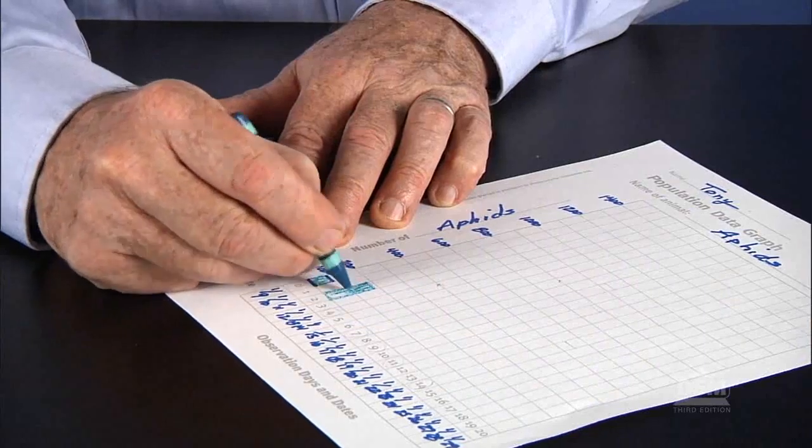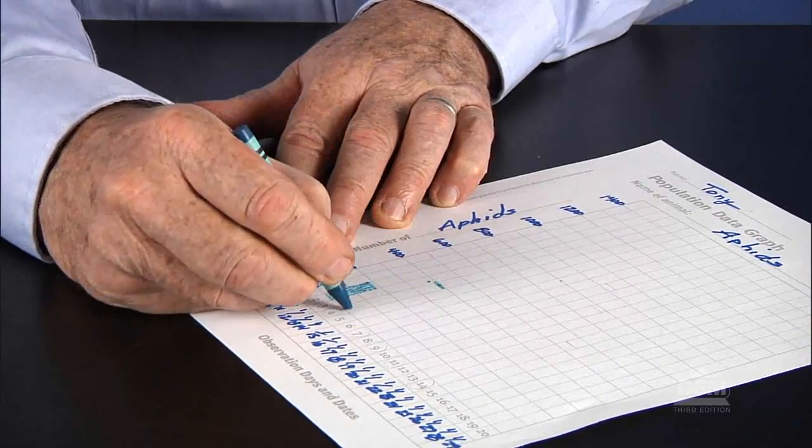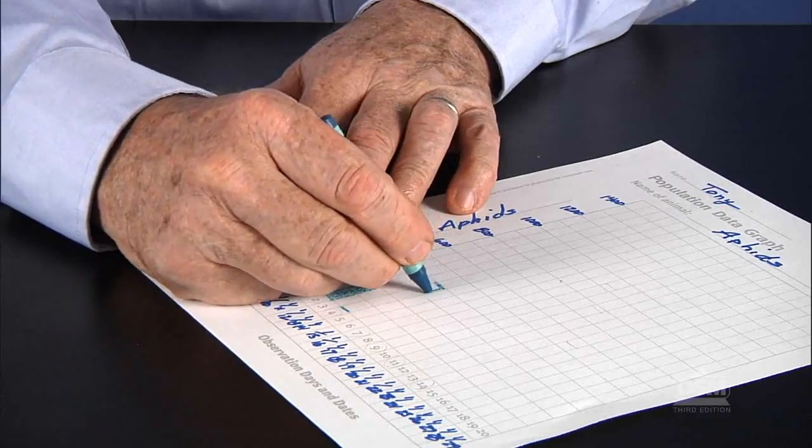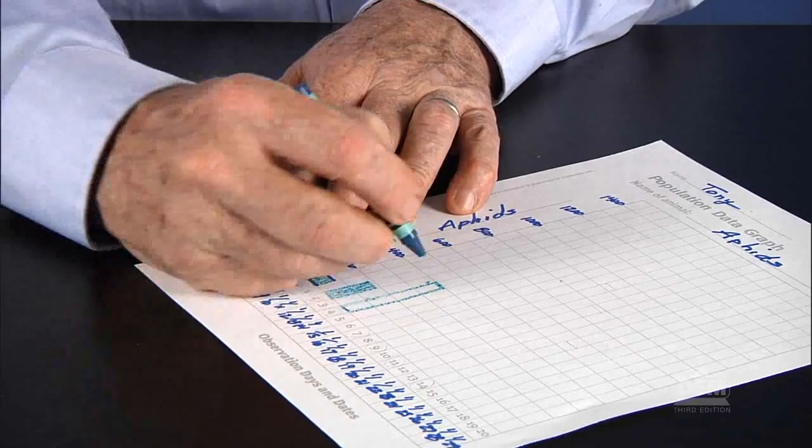Have the students refer to the chart and report the number. Color the column above day 0 as high as this number on the y-axis of the graph. Repeat for each numbered and dated observation day. Then do the same for the fruit fly and the daphnia populations.